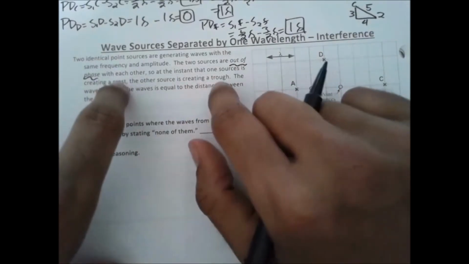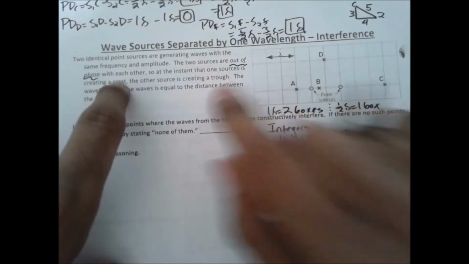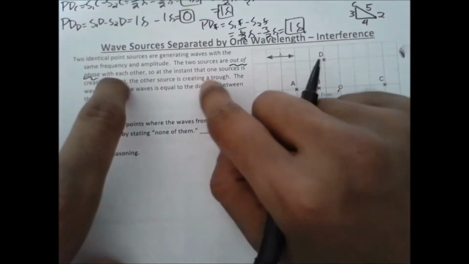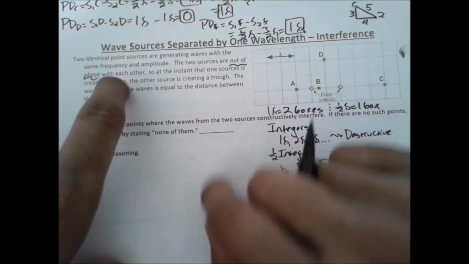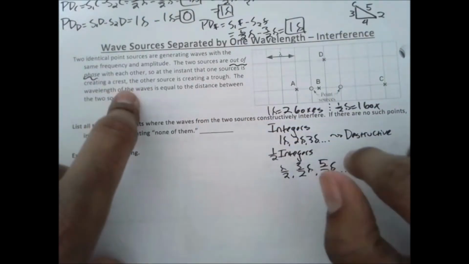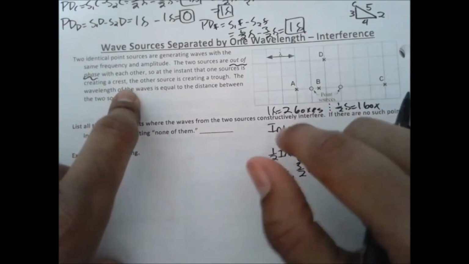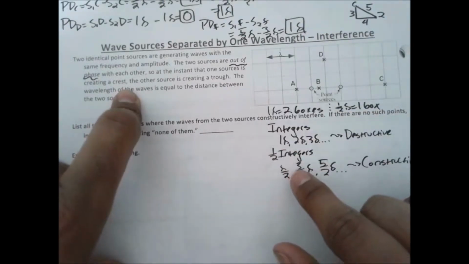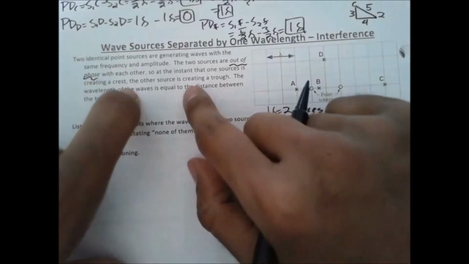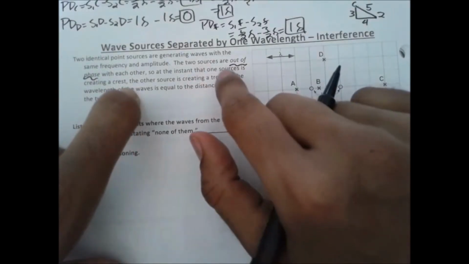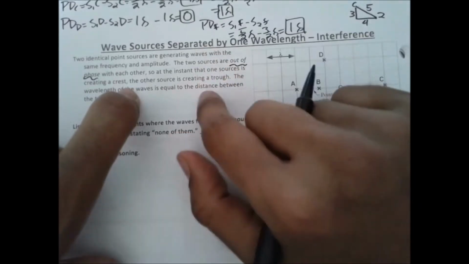The crest from one source is going to interfere with the trough from another source. However, if one wave is meeting another wave at exactly half a cycle earlier, then you're going to get constructive interference, because the crest from one wave is going to interfere with the crest of the other wave, rather than the trough.